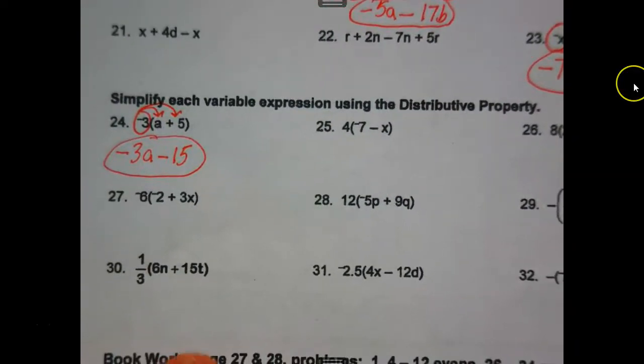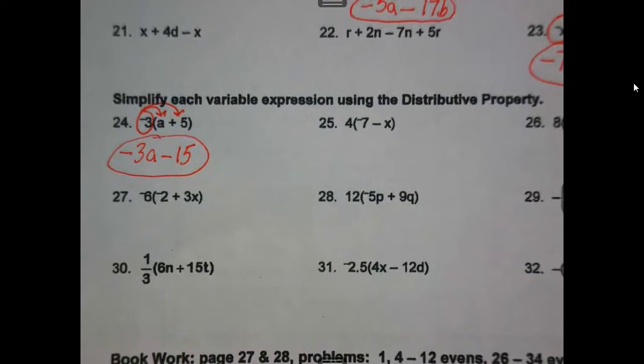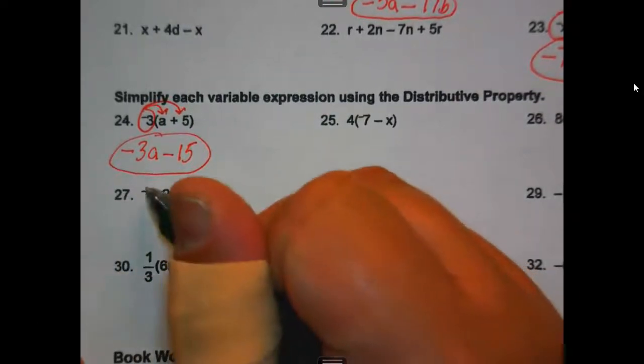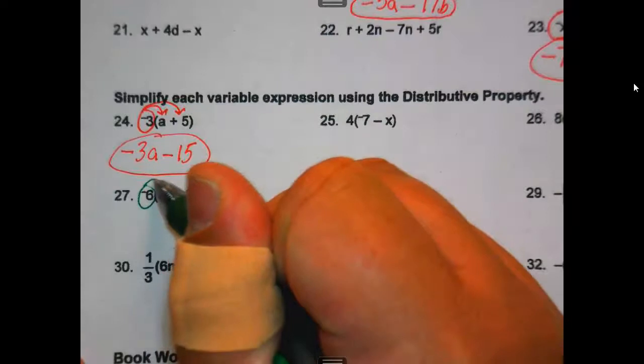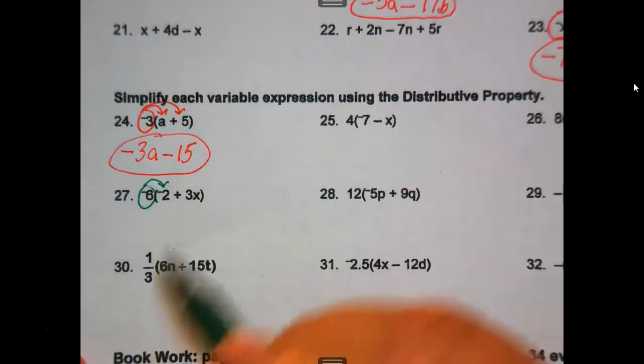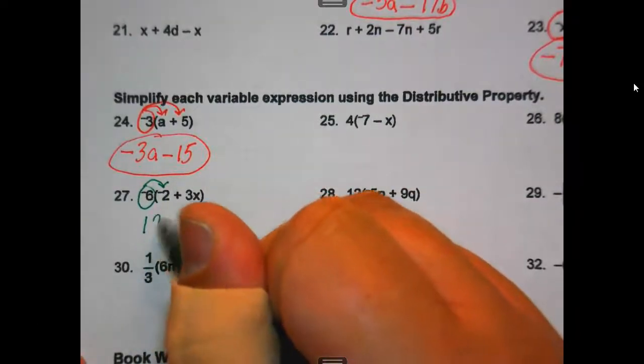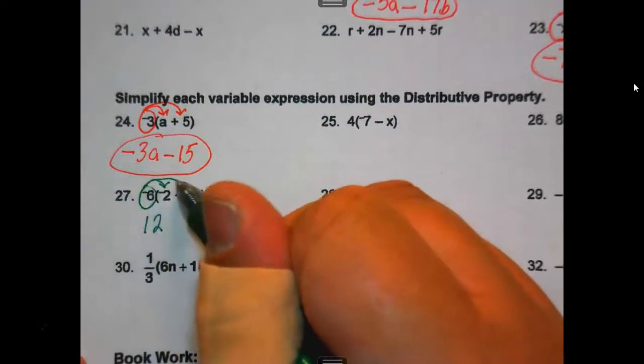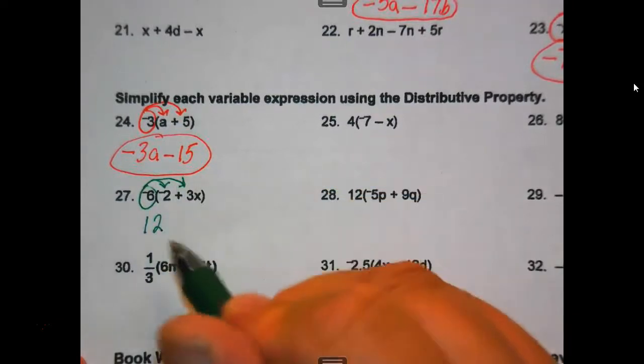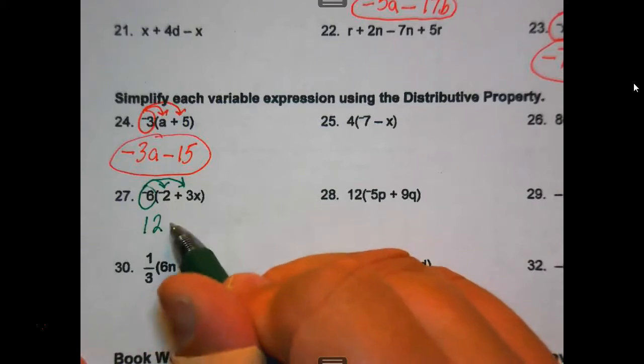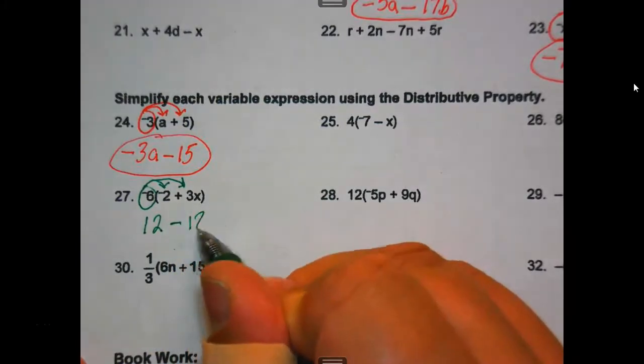27 right underneath it. Oh, third, we'll get there. I have a negative 6 times negative 2, positive 12. Negative 6 times a positive 3x. So negative 6 times positive 3 is a negative 18x.